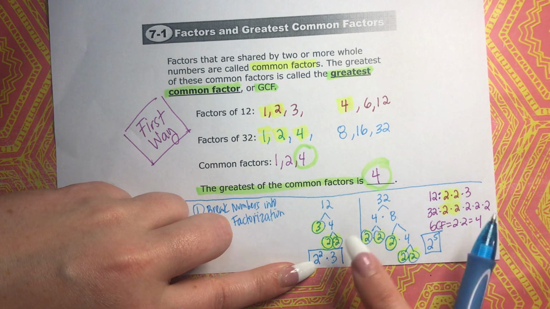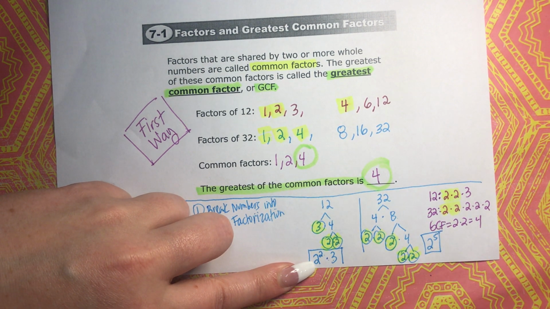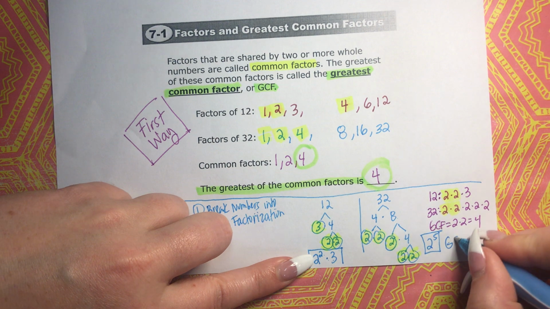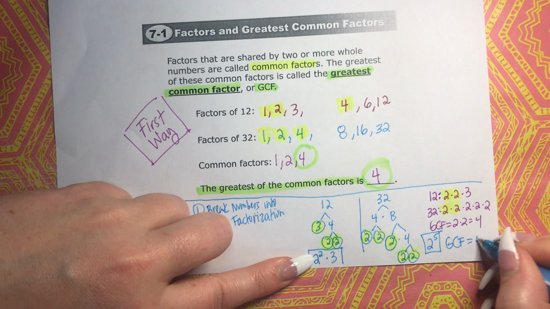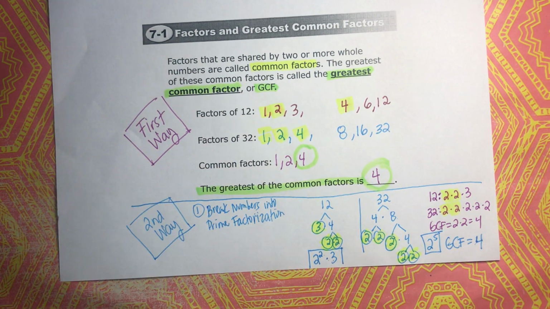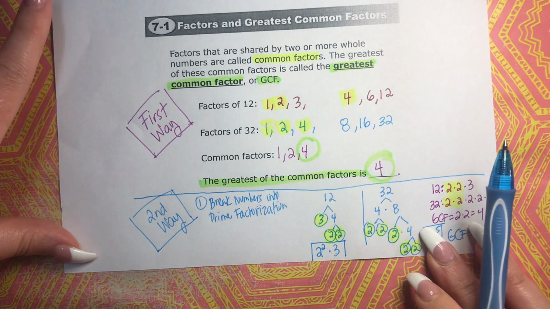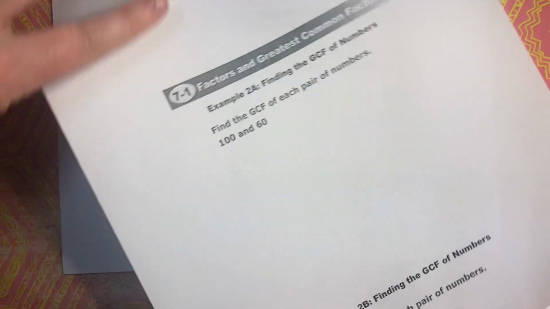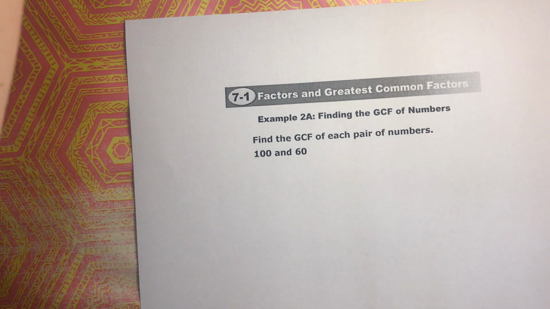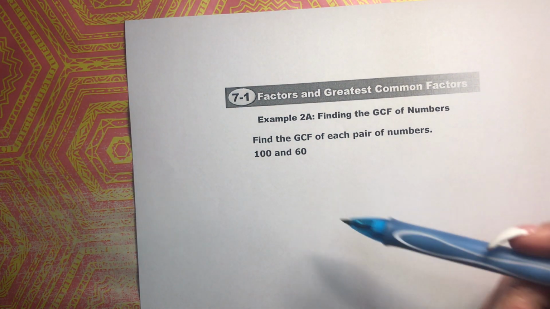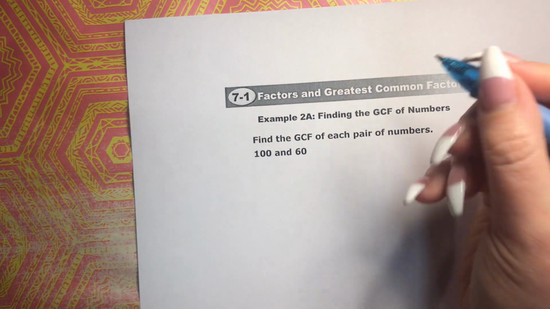So that's how you know that the GCF is 2 squared, which is the same thing as 4. So those are a couple different ways to think about it. Those are the 2 ways. So let's go ahead and try both of those ways with these 2 numbers here. We're going to go with the first way first.